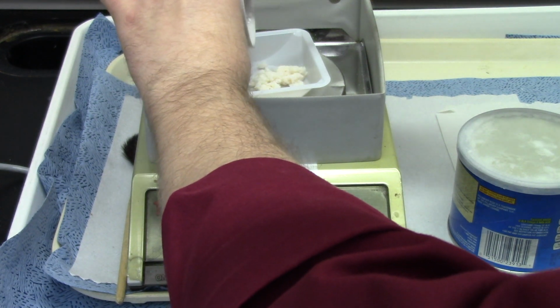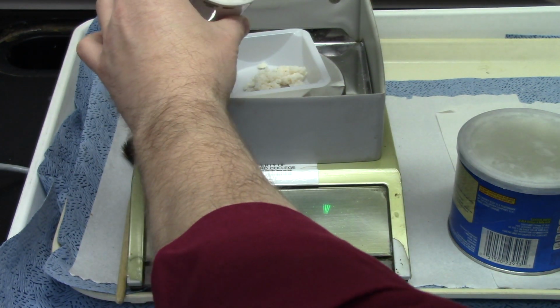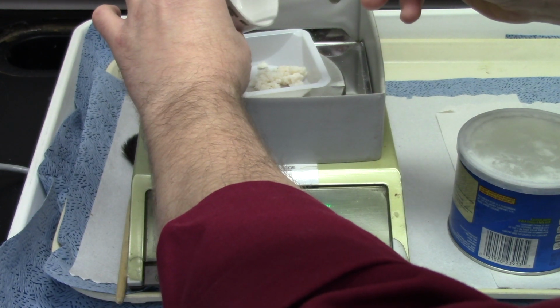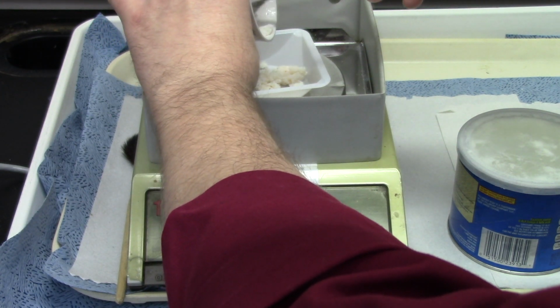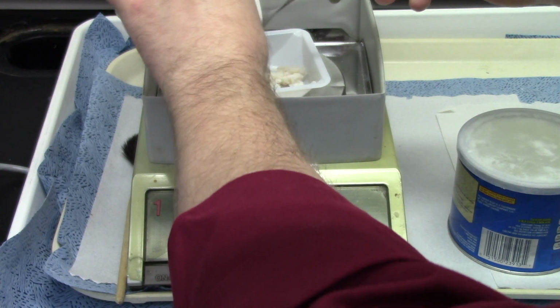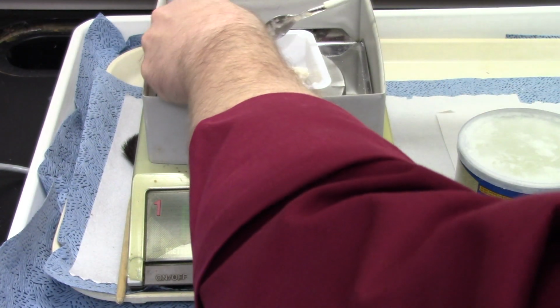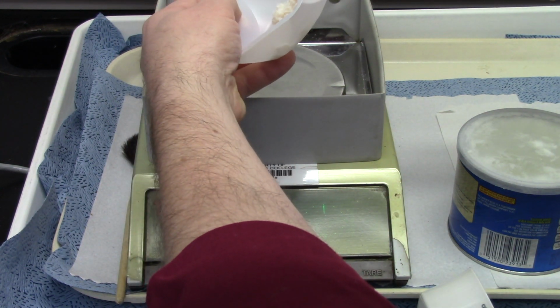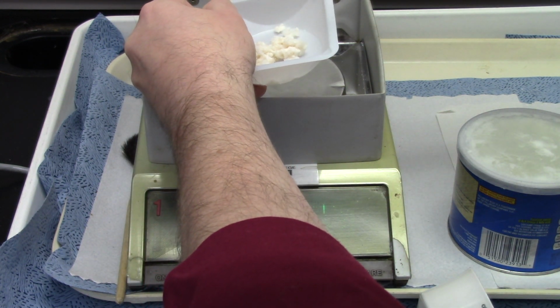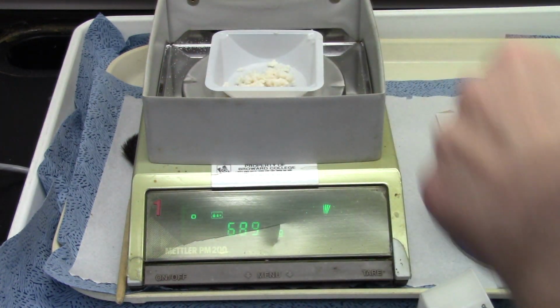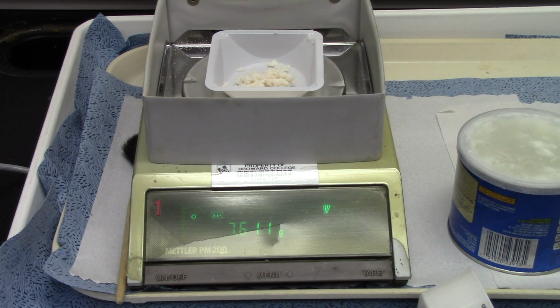Try to get all of it as best I can without breaking the equipment. Spoons aren't the best thing for this, but it's what I had on hand. There we go. And a little bit in there. Let me see if I can get it onto the weighing boat. There we go. I got it. There, very good. All right, and I got 7.611 grams of soap. Now, don't forget, this is wet, so I'm weighing the mass of a lot of water too. All right, guys? So there's the mass of our soap.